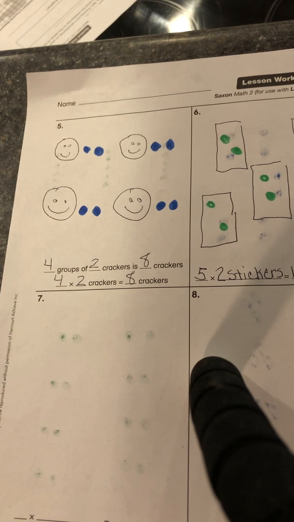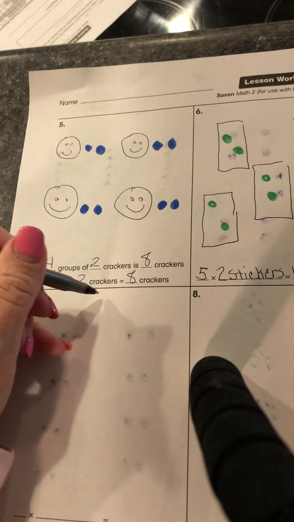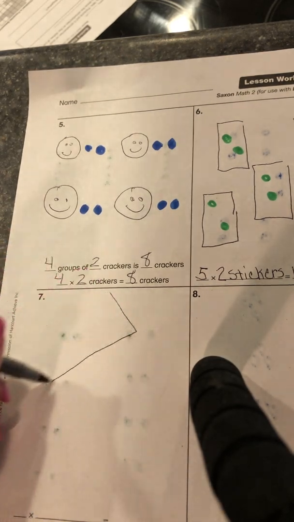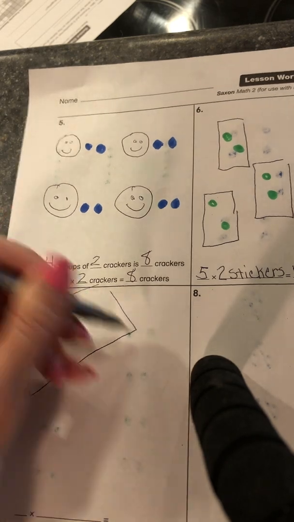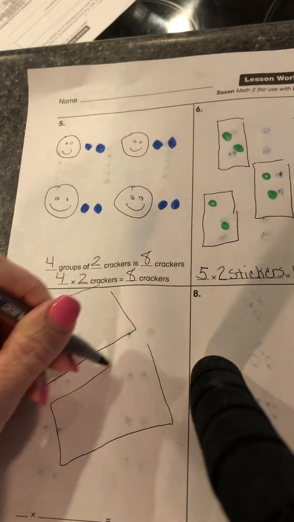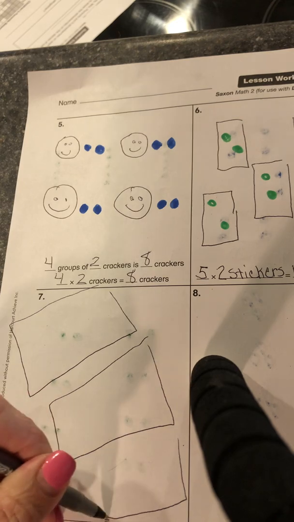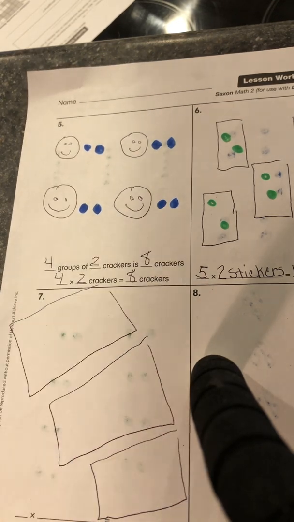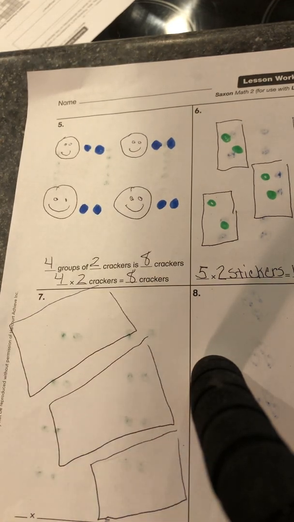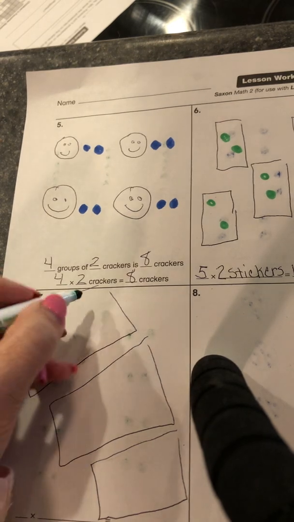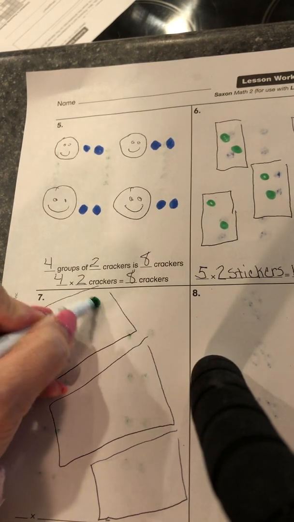So, how would you show this with a picture? I'm going to draw 1, 2, 3. I'm going to let you decide how big your donut box is. I probably made those a little too big, but how many were in each one? 6.